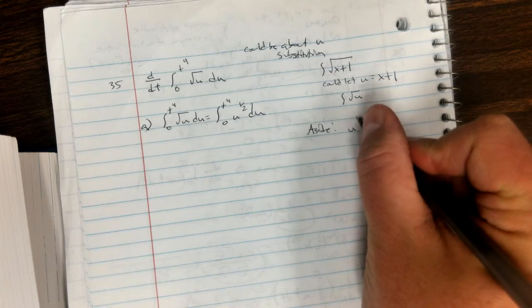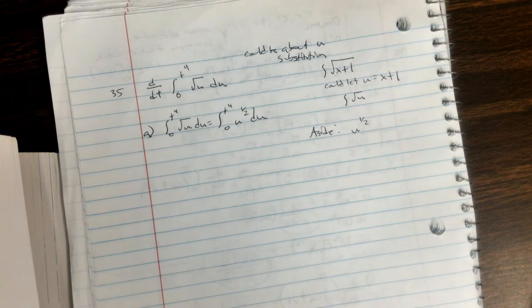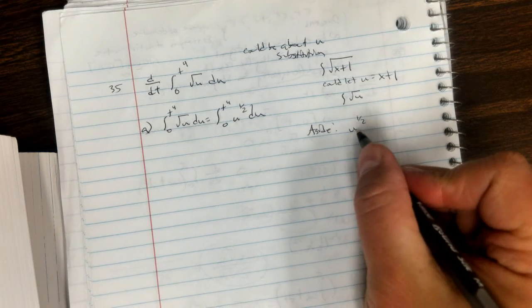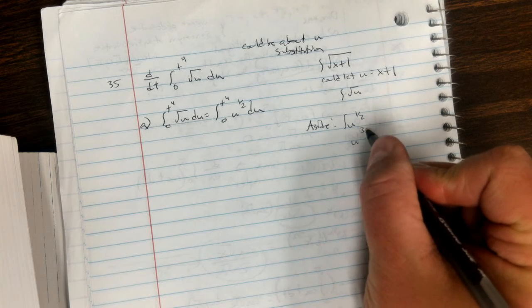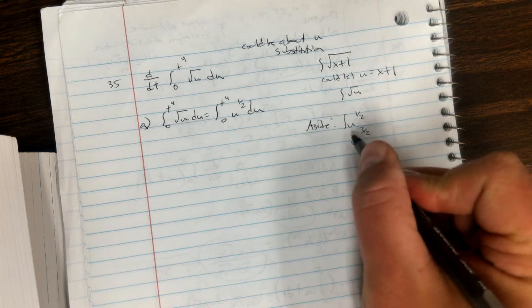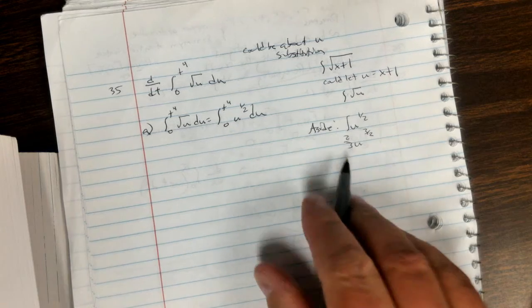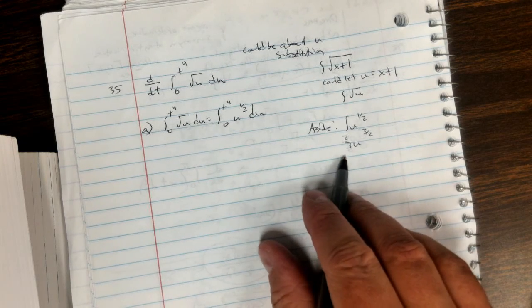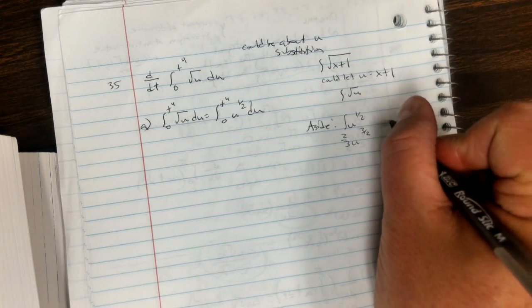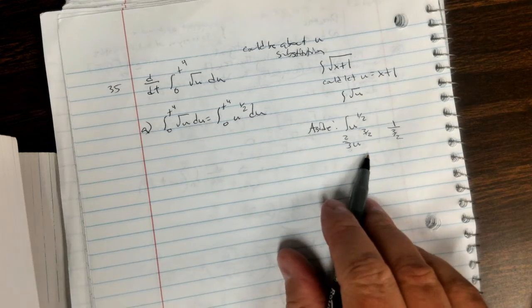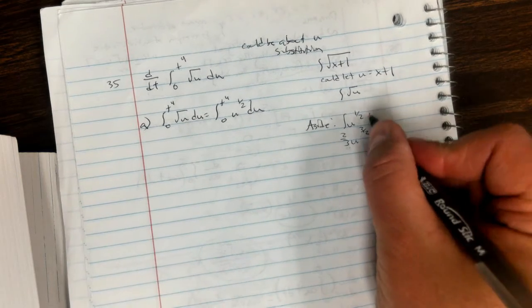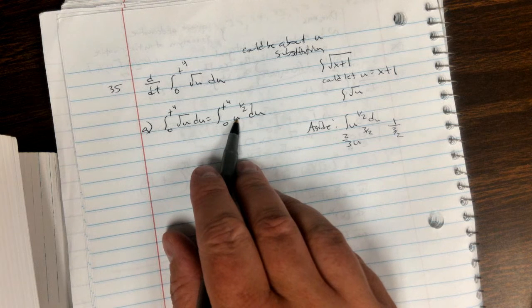If you have u to the 1/2, the integral would go up a power, so that'd be u to the 3/2, and then you got to put the 2/3, because you got to do basically 1 over 3/2, which is really 2/3. So that's how that would end up working over here.